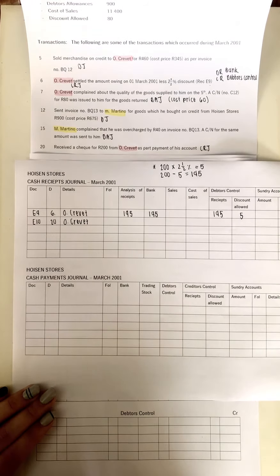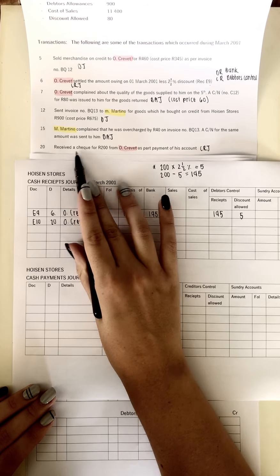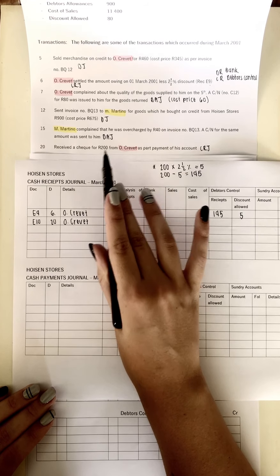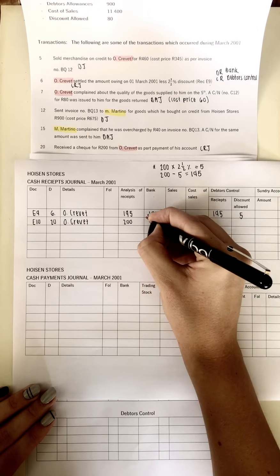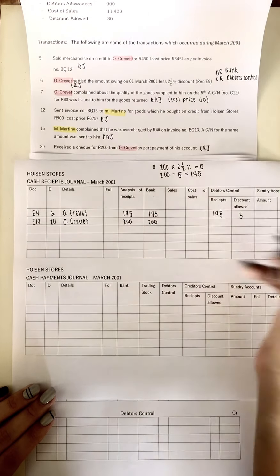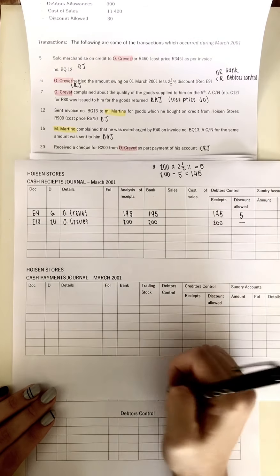Okay, how much is he giving me? So does it say he has a discount? It just says received a check for 200. So he doesn't have a discount, so it's just going to be 200. It's going into our bank account. And our receipt is 200 and he has no discount.